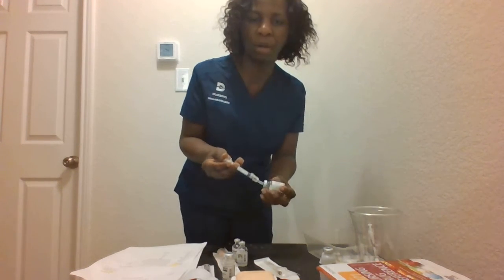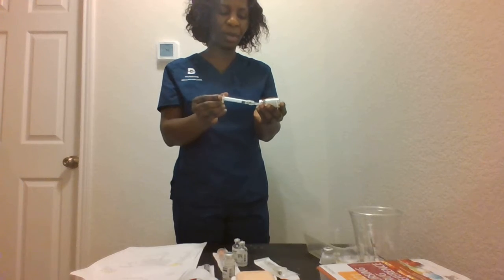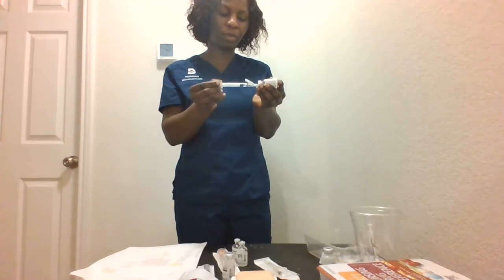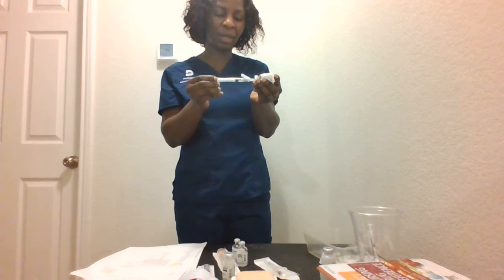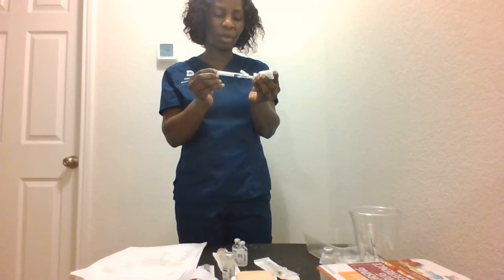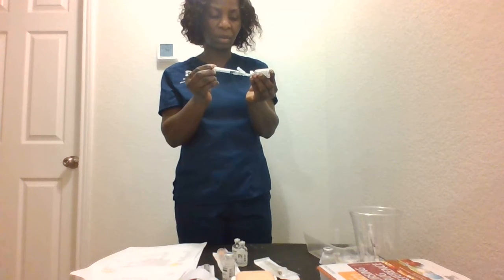So I'm going to draw 1 gram of the ceftriaxone, because that is the required dosage I need to administer to my patient.